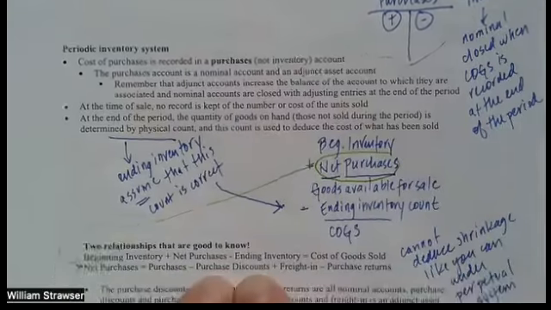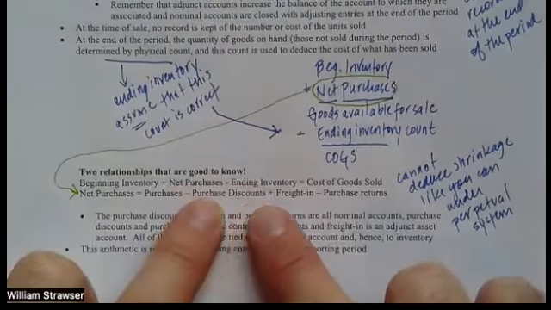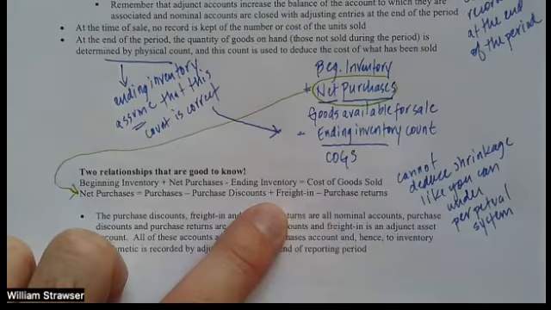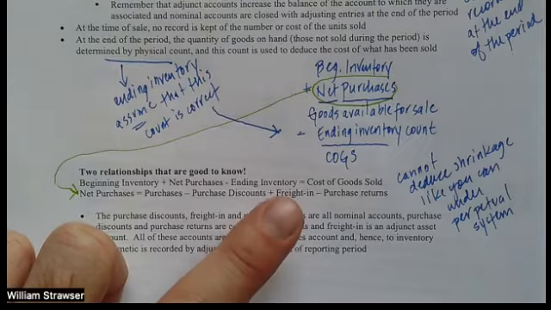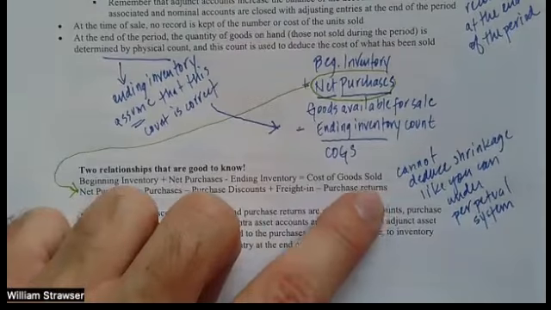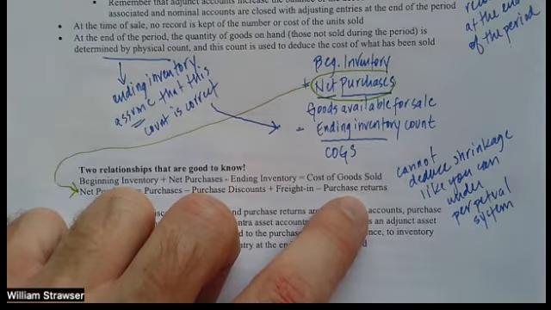But we also have purchase discounts. This is a contra account. We have freight in. So any cost of the inventory coming in is added to my overall inventory amount.